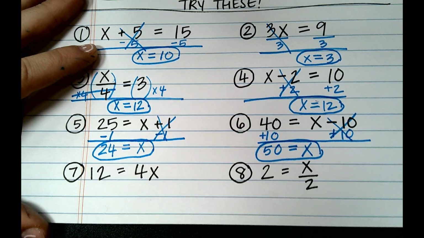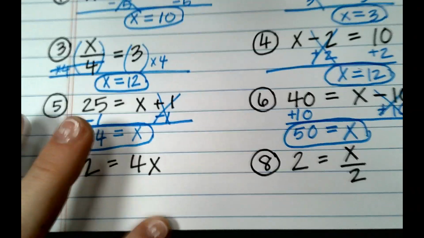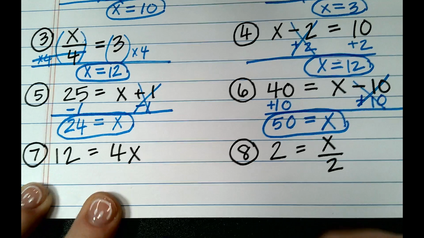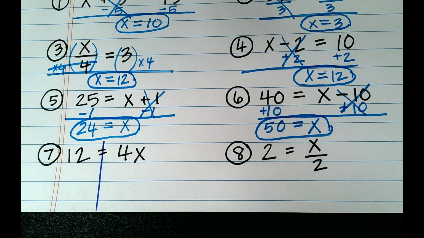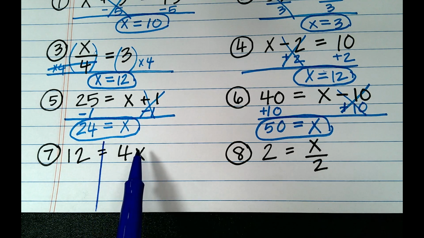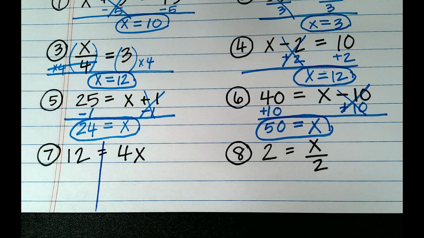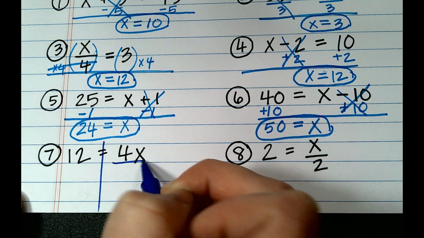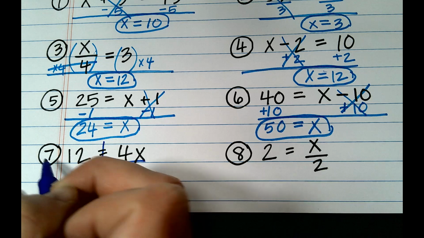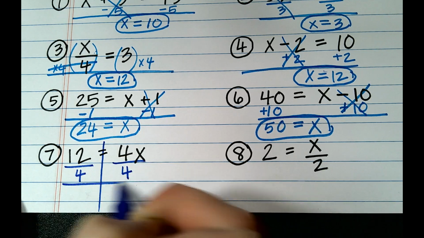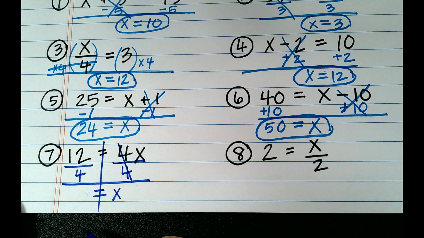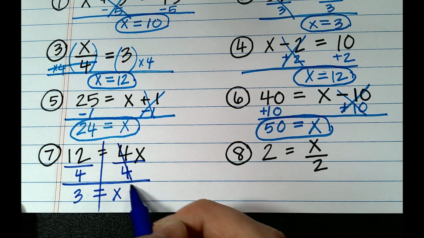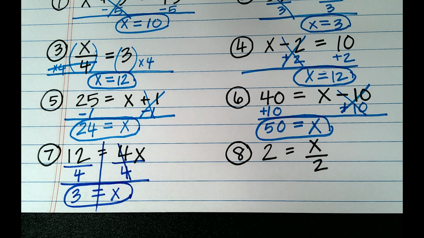Let's look at number 7. I'll draw that line down the middle. So I have 12 equals 4 times x, and I need to get x all by itself on this side. So what should I do? Divide by 4. And I did it over here, so I got to do it over there. Bring down my x equals 3. Good. Perfect.